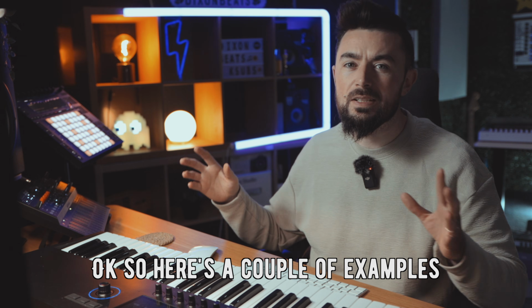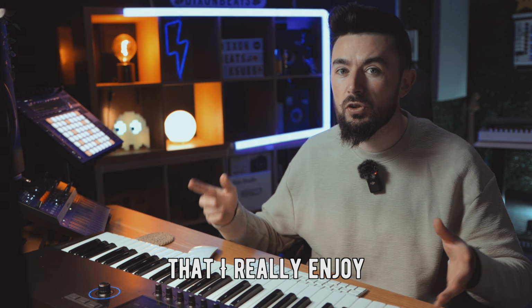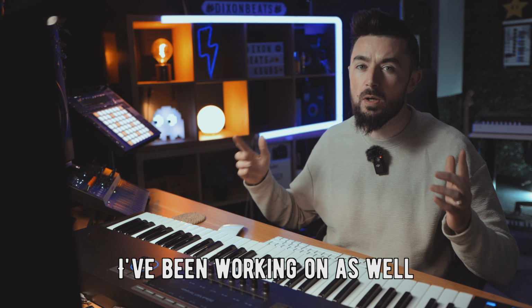Okay, so here's a couple of examples of the presets that I really enjoy, and then I'll be showing you the projects I've been working on as well using this plugin.